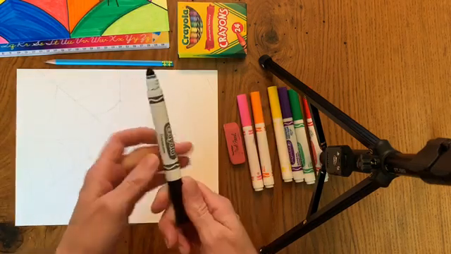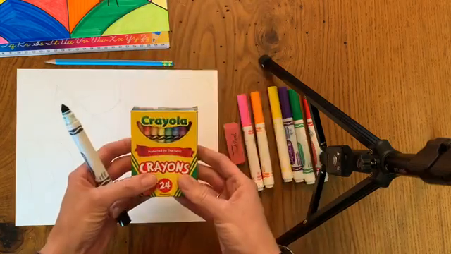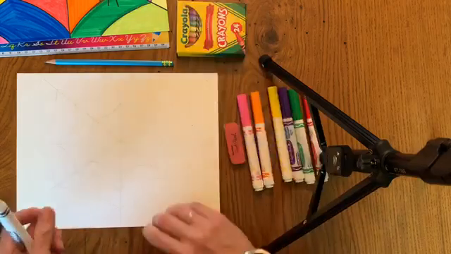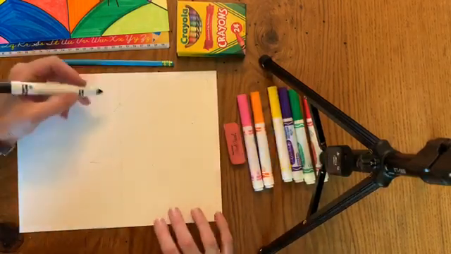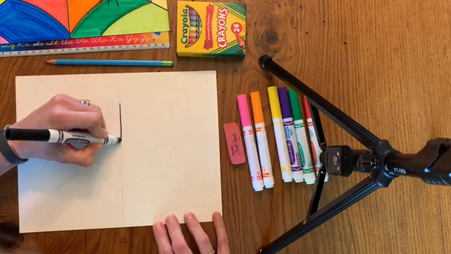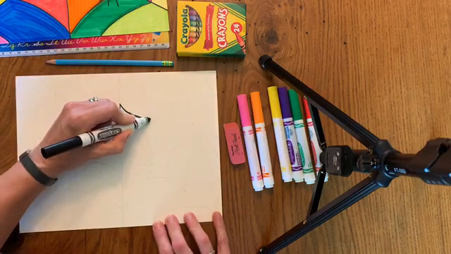If you don't have markers and you want to trace your pencil lines that you just drew with a black crayon, that's okay too. Just as fine, just as good. So what I did was I kind of worked from the middle out. So then that way I don't have to use my ruler again, friends.